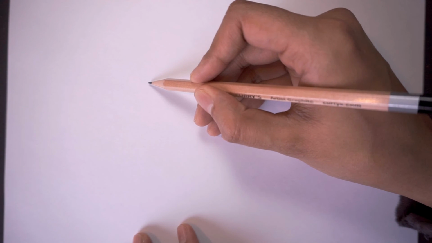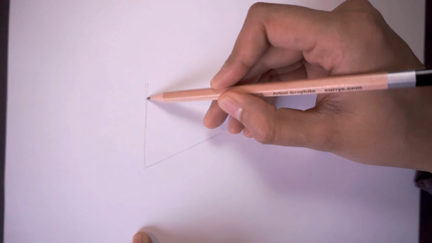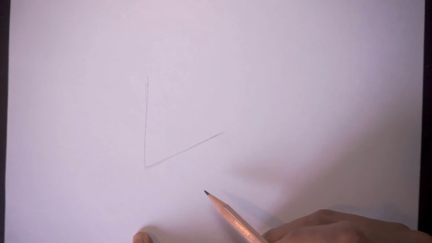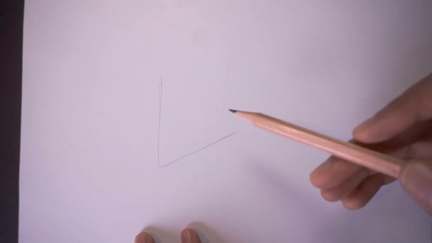Starting off, I'm going to draw a very simple line right there. And then I'm going to follow that up with creating a line at an angle like so. It's almost like I'm making a triangle. So I have this, and now I'm going to do a similar thing.